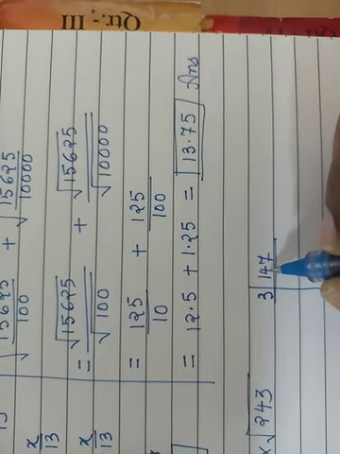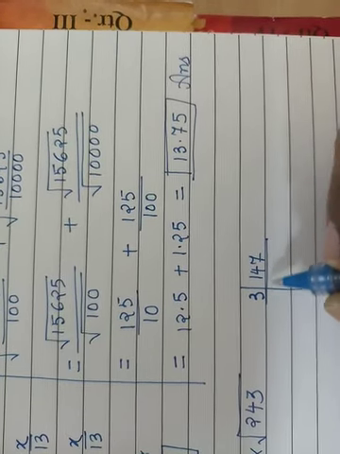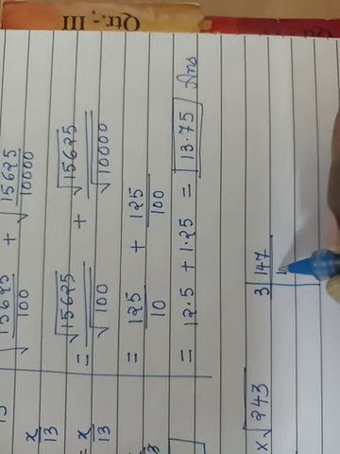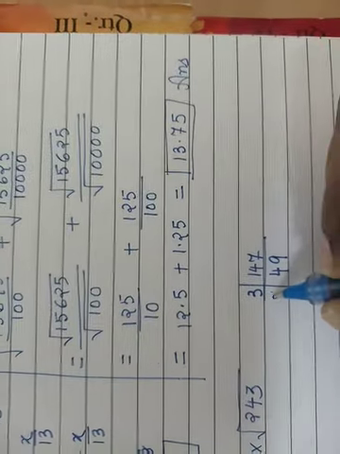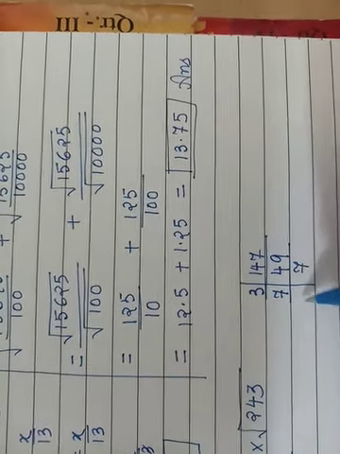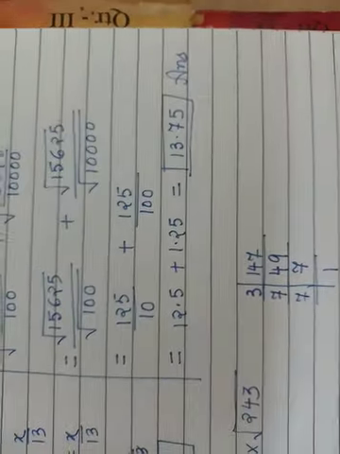The sum of the digits is 12, that means it is divisible by 3. So I start with 3. 3 4s are 12, 2 left, 27, 3 9s are 27. And 49 we know very well is the square of 7. So this way I have done the prime factorization of 147.